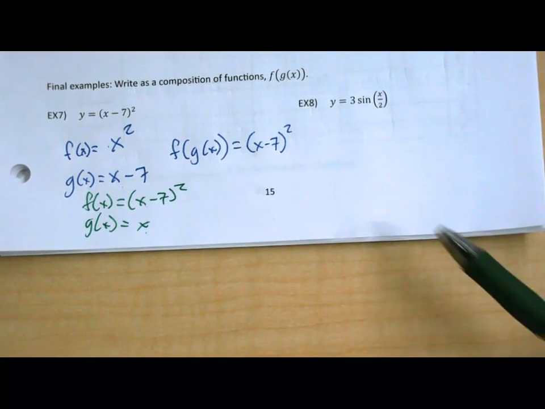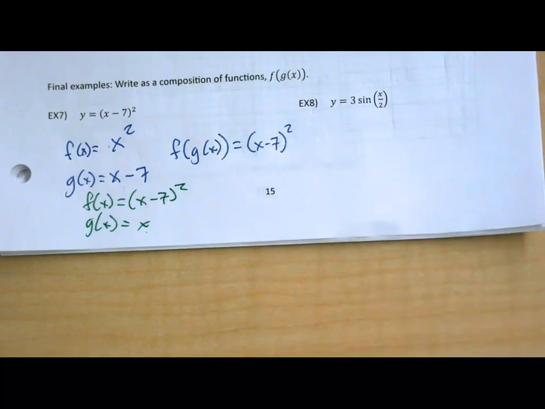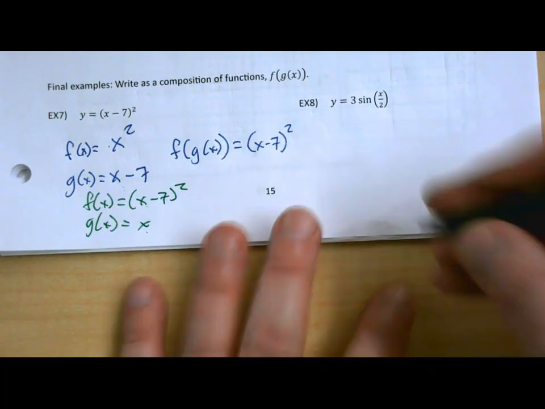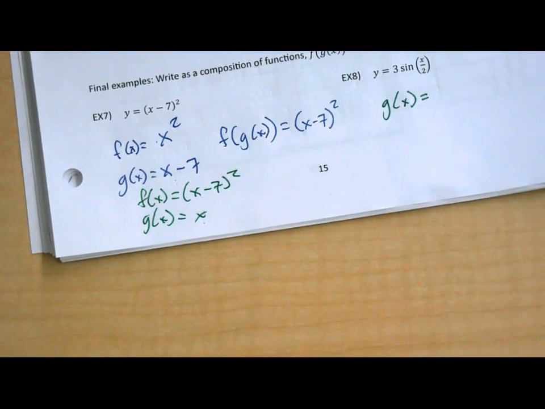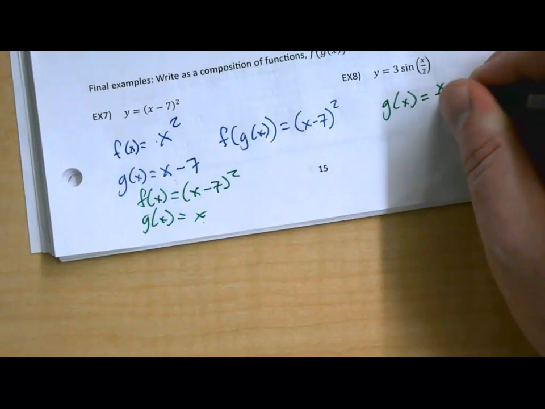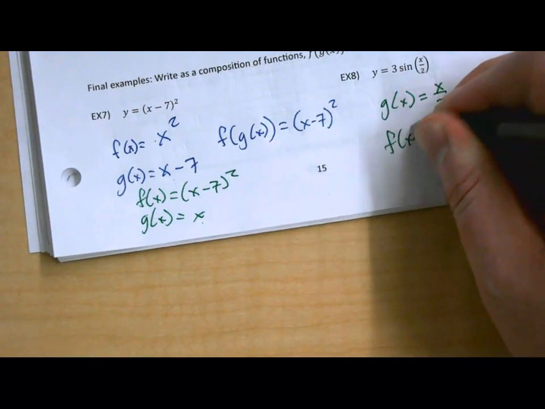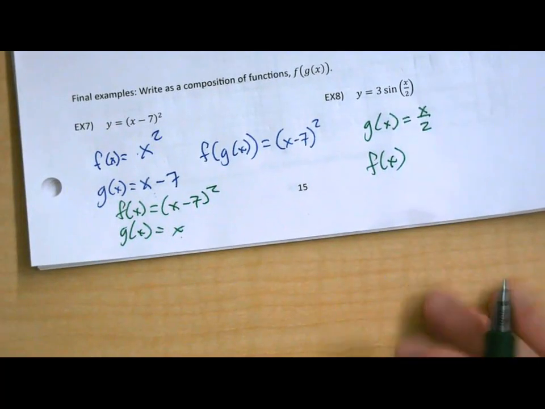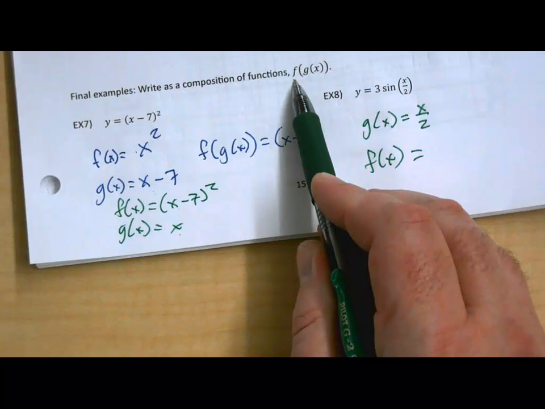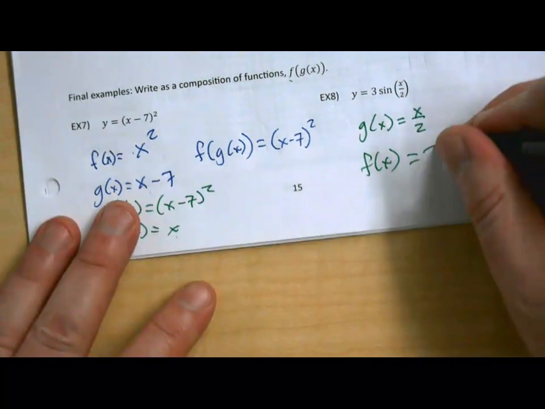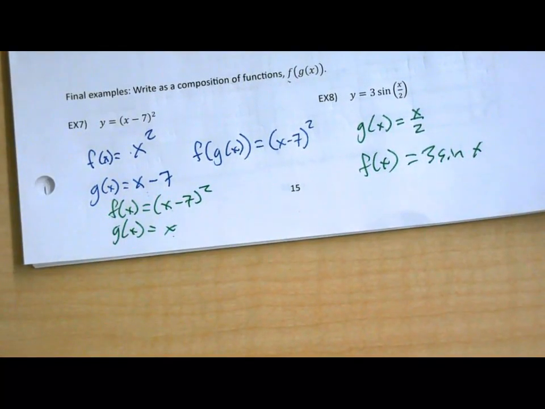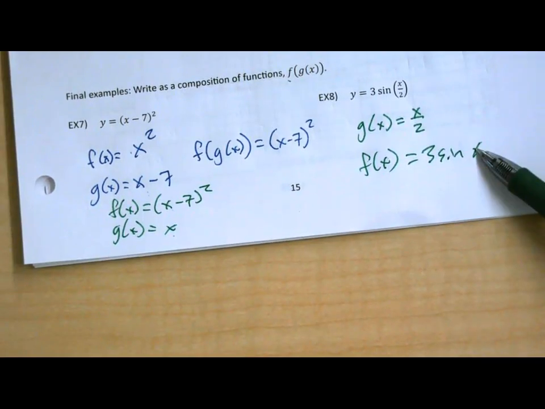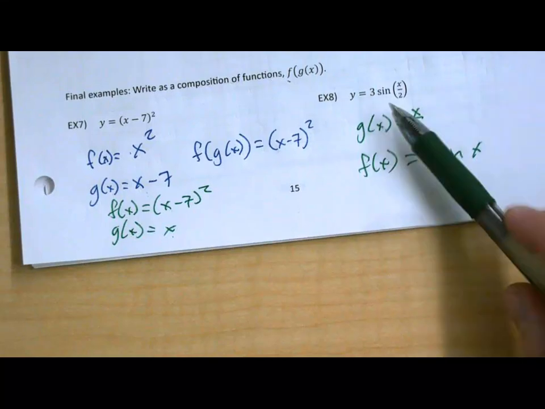But just kind of look at it. When you look at this, what do you see as the innermost piece? We want the innermost piece to be our g of x. What's happening inside of this function? I say x over 2 is what's happening inside of the function. So g of x is going to be x over 2. And f of x, I don't know why I did the g of x first, but f of x is going to be the thing going on the outside of the function: 3 sine x. Then if I did f of g of x, I would take this x out, put an x over 2 in its place, and this is exactly what I get.